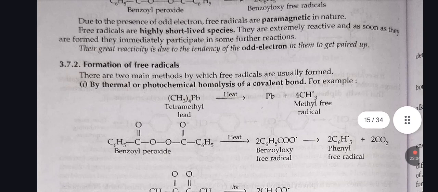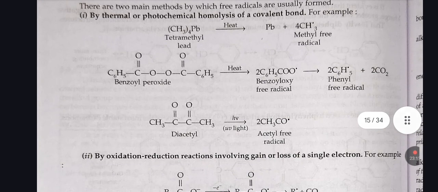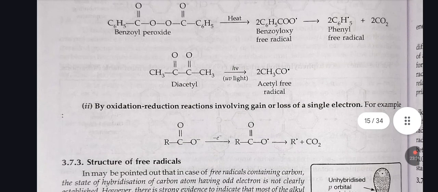Formation of free radicals. There are two main methods by which free radicals are usually formed. First, by thermal or photochemical homolysis of a covalent bond. For example, tetramethyl lead on heating gives Pb plus methyl free radicals. Benzoyl peroxide on heating will give benzoyloxy free radical, phenyl free radical plus CO2.